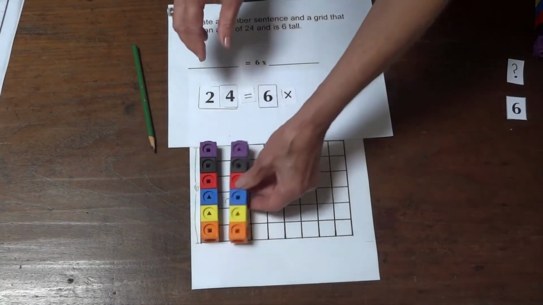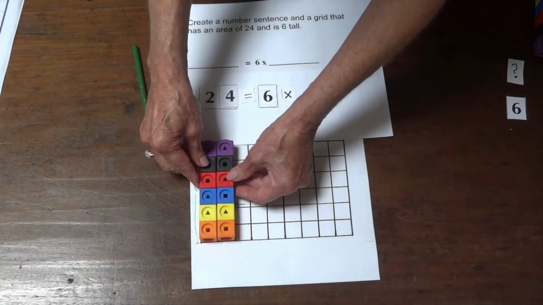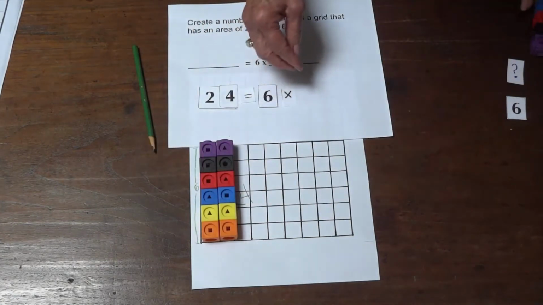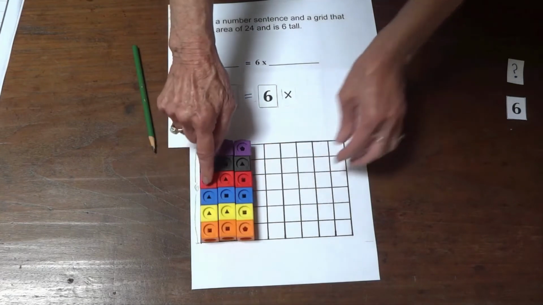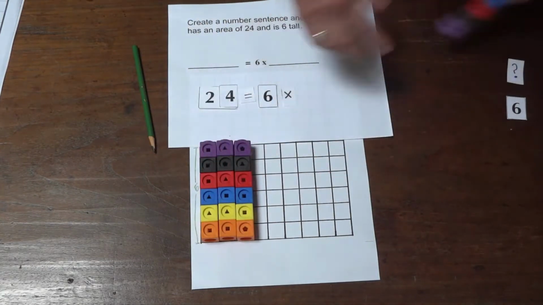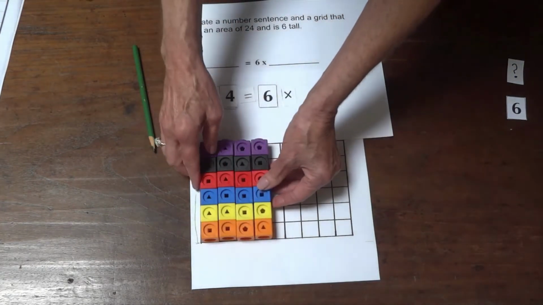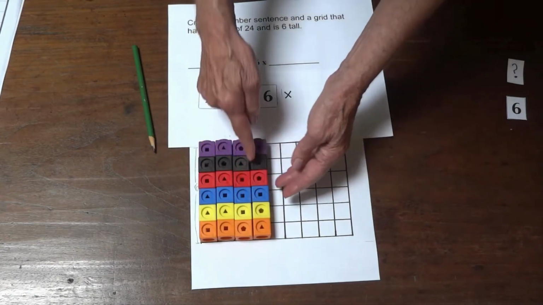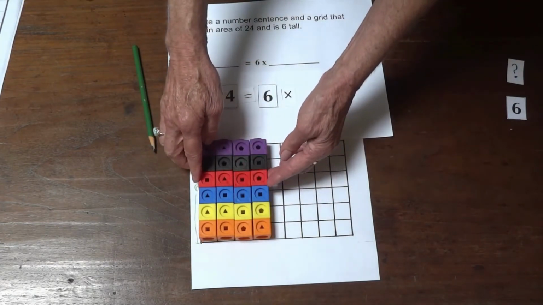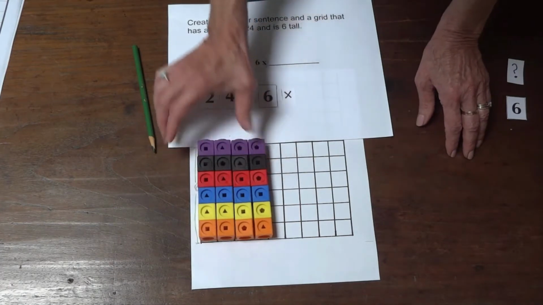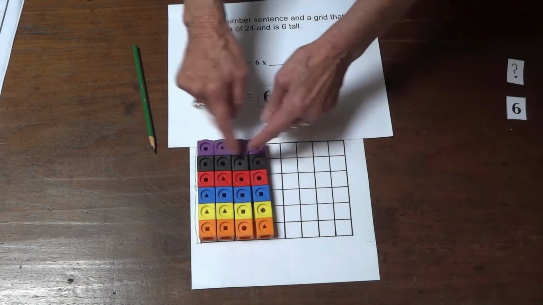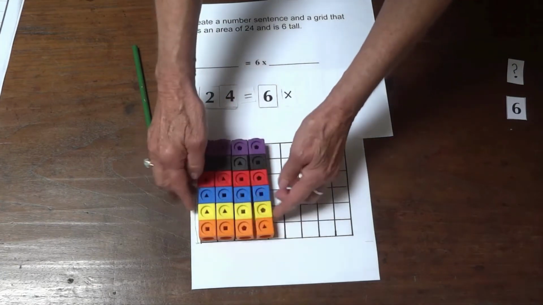Well, 6 more give me 6 and 6 is 12. 6 more again, I'll repeat it. 6, 12, 18. And 6 more again, 24. Now I've got 24. I see that each time I made a row of 4. And I have 6 of these rows.